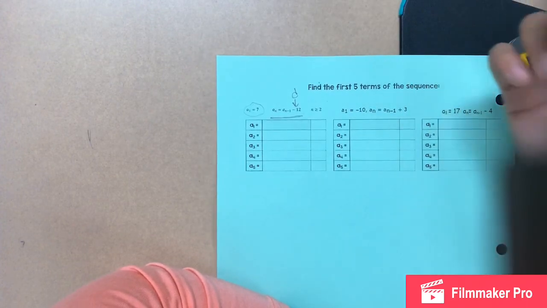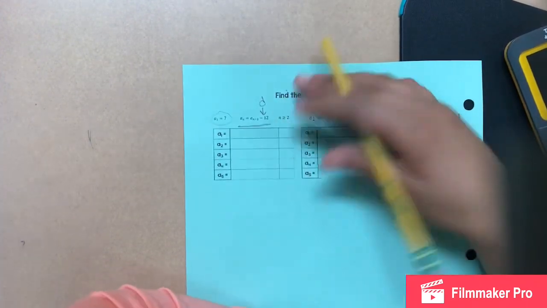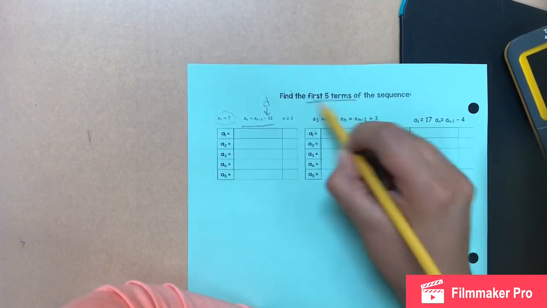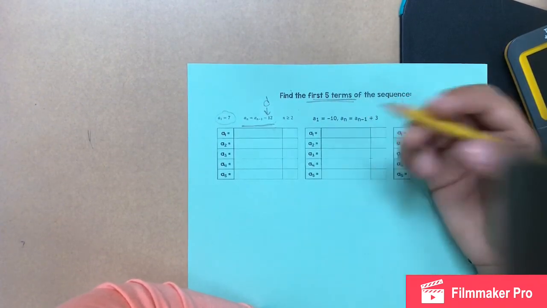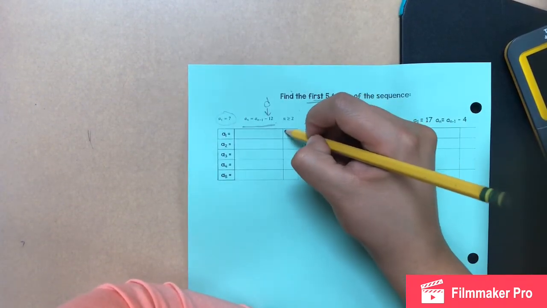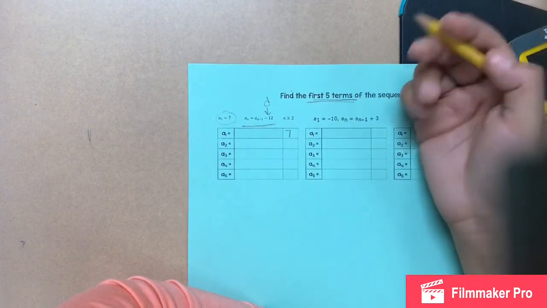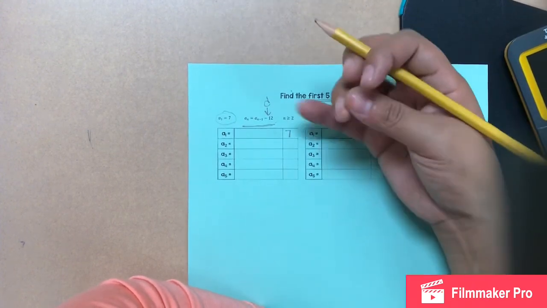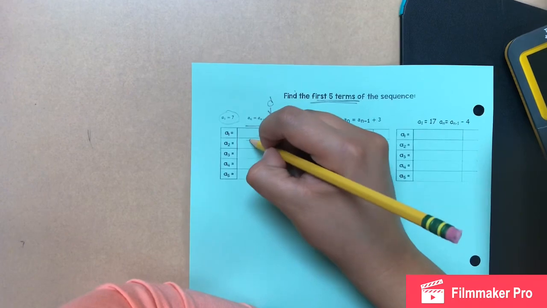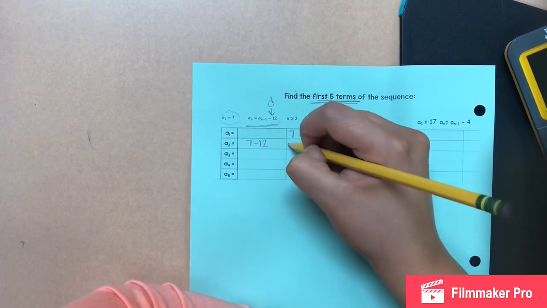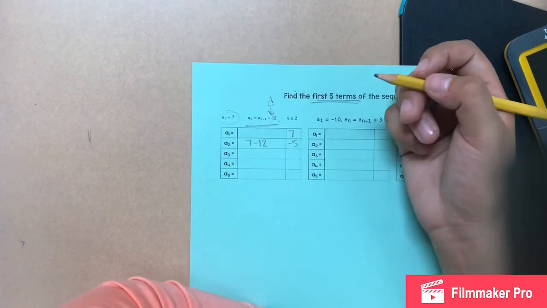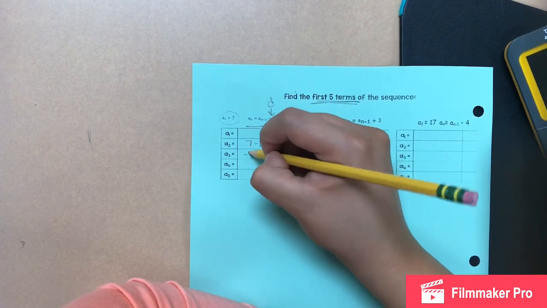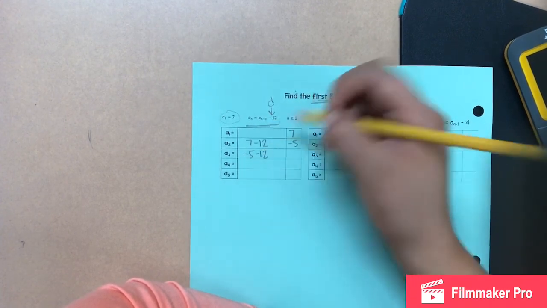If I look at this, we're just going to find the first 5 terms in our list. So what's the first term? 7. All we are going to do each time is subtract 12. So what's 7 minus 12? Negative 5. Then I take negative 5 and subtract 12.